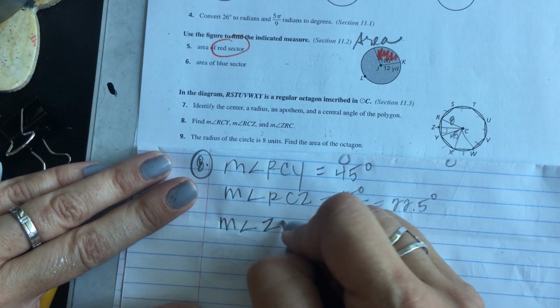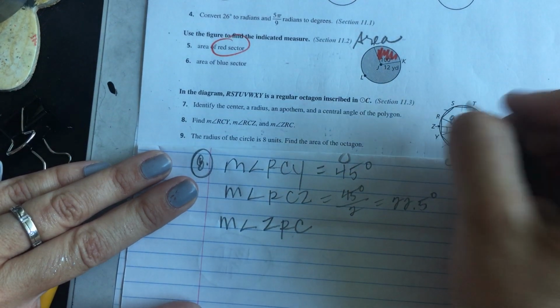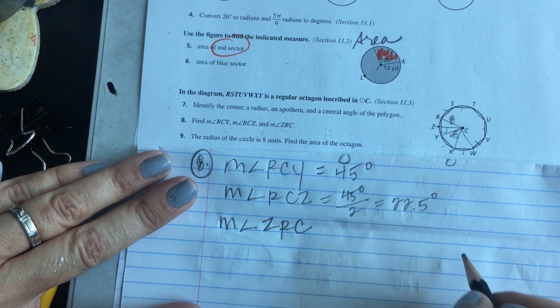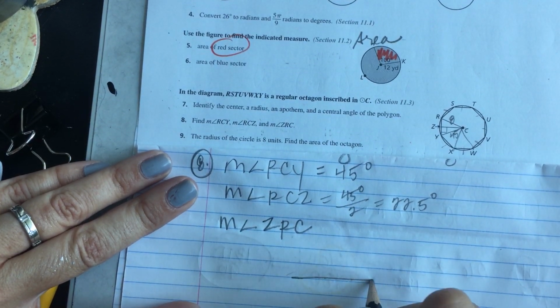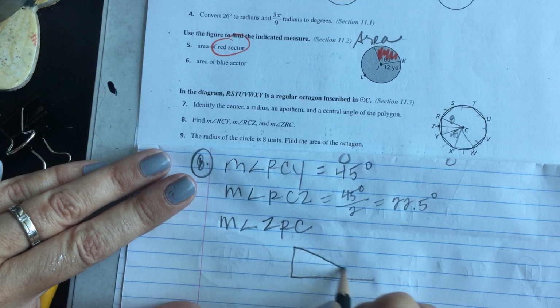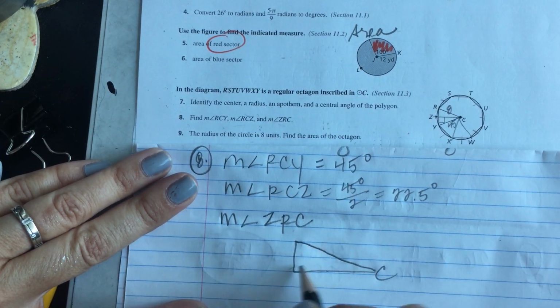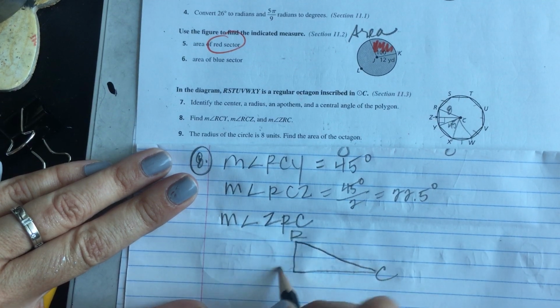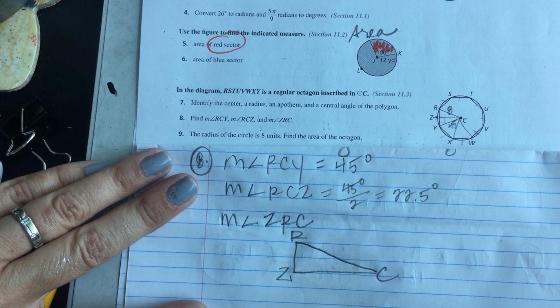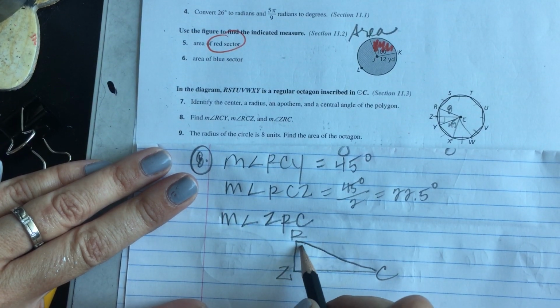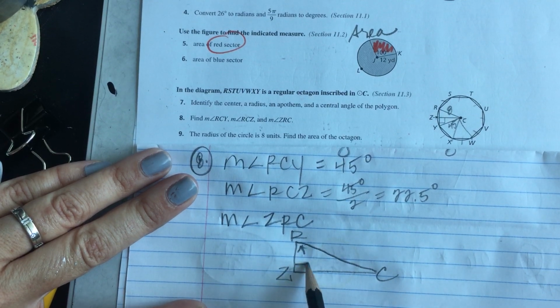The measure of ZRC. Now, for ZRC, I'm just going to kind of draw it right here. I would do the same thing. CRZ. They want ZRC. What's this angle right here? This one's 90.